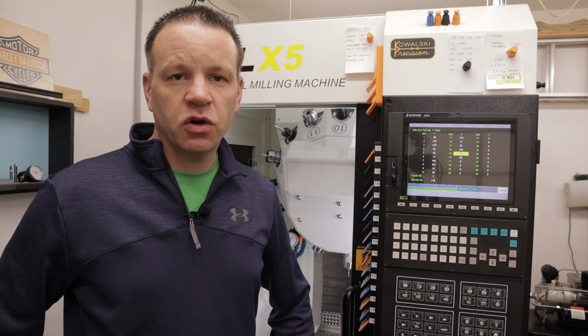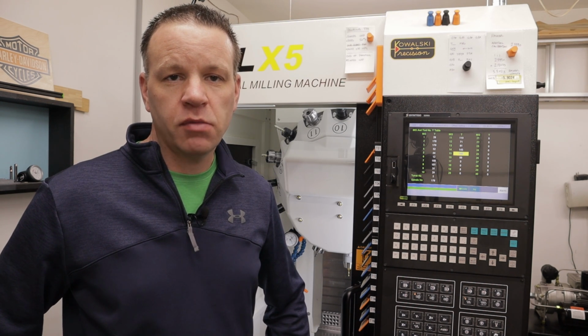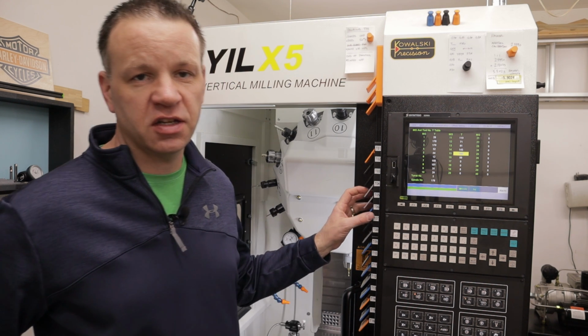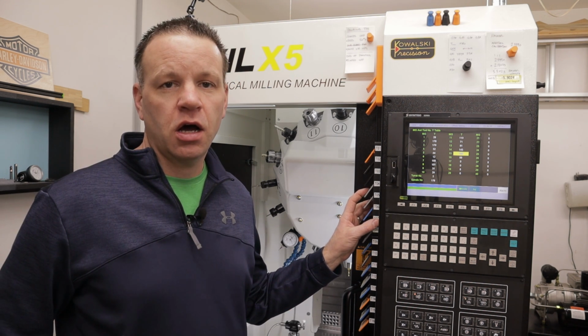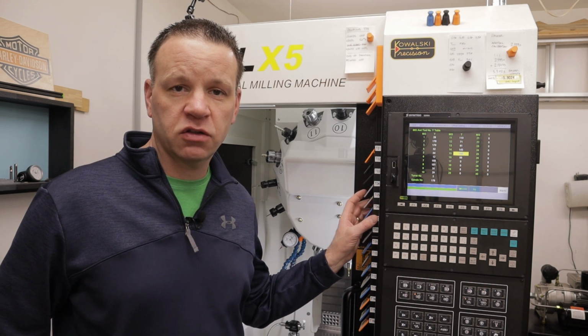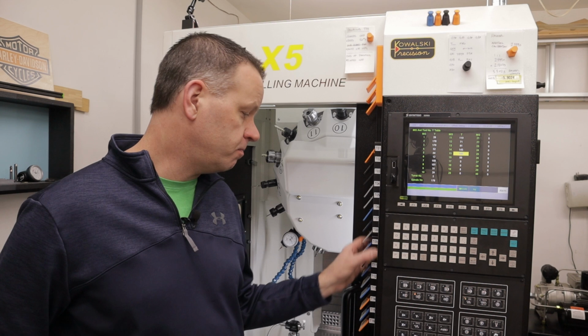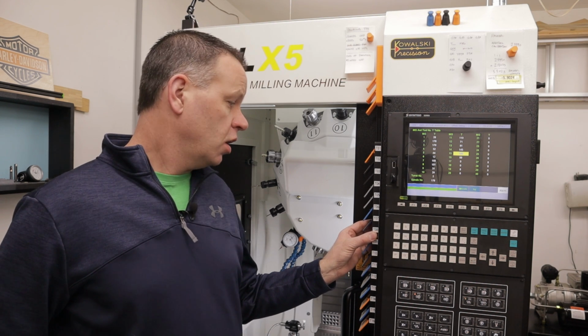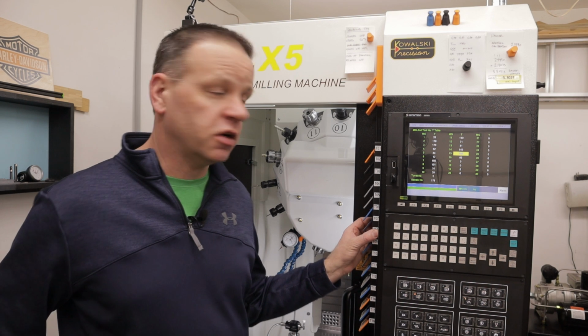Hey, I thought I'd show you guys how I manage my tools and tool length offsets in the machine. Make sure I don't have any issues as far as not having the correct tool lengths and prevent any crashes. I guess that's the main goal, and to make the parts correctly.